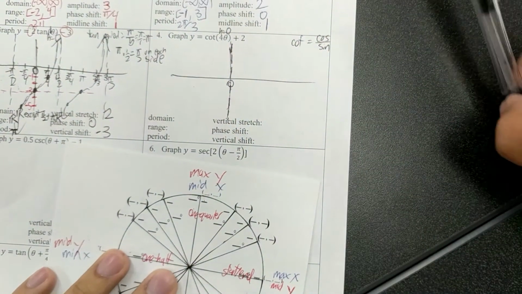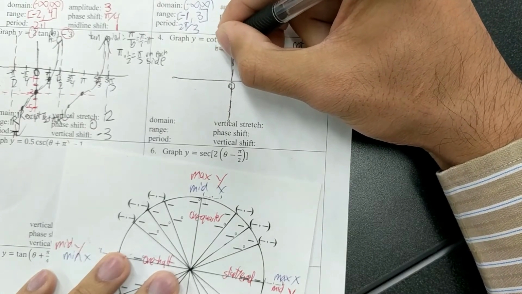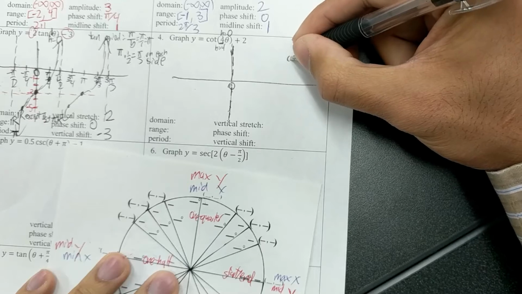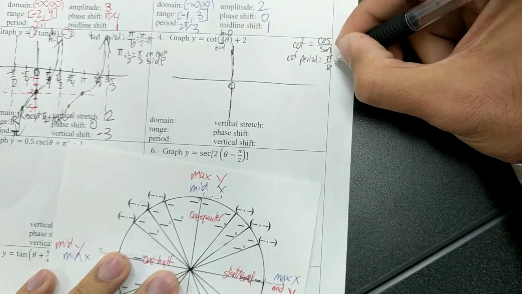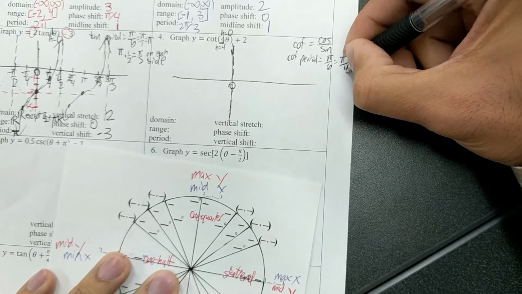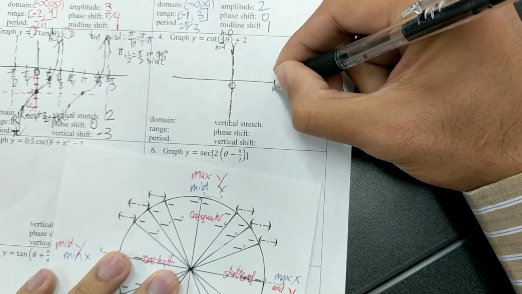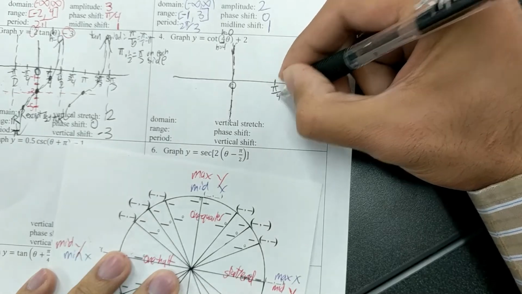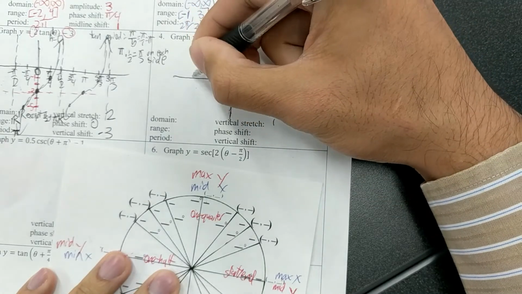Okay, and then next we can do the period. So here b is 4. The cotangent period is pi over b. So in this case, b is 4, so pi over 4. So after the start of the period, the end of the period occurs pi over 4 units later. Okay, and I'll go backwards as well to do one other period.